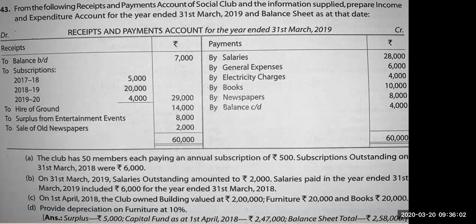So funds means you have a capital fund. We use the word capital fund. Do not use the word capital in this chapter. Okay. Now the first thing given is the balance BD.